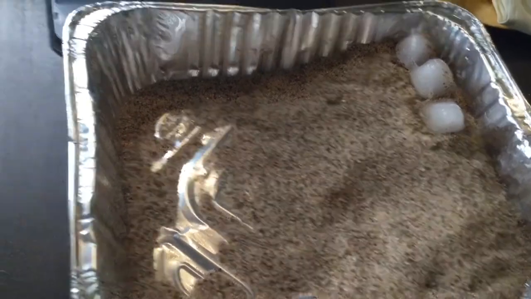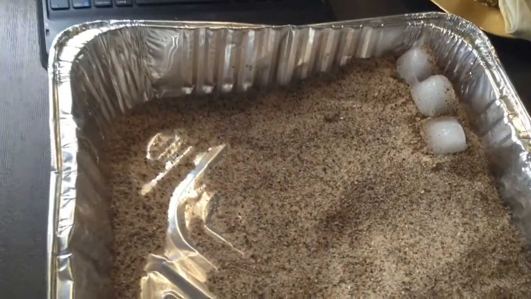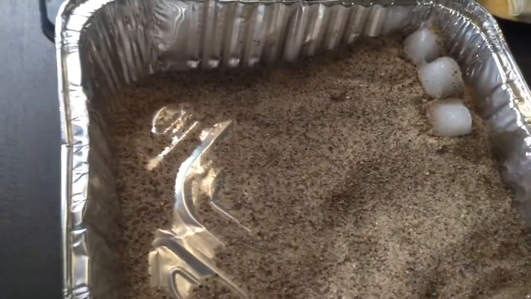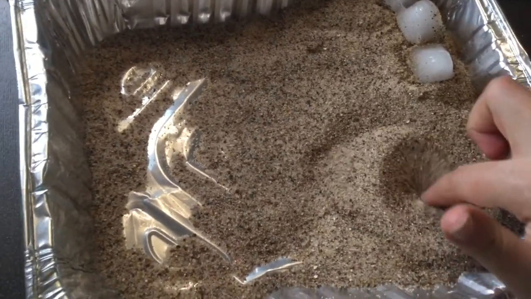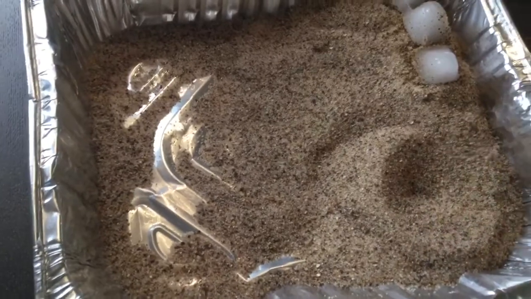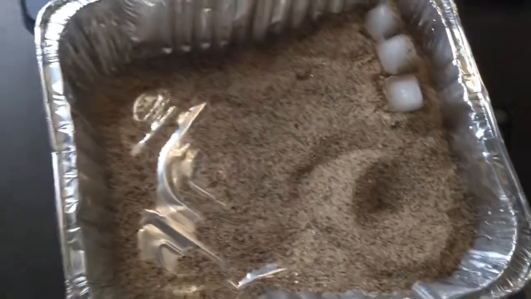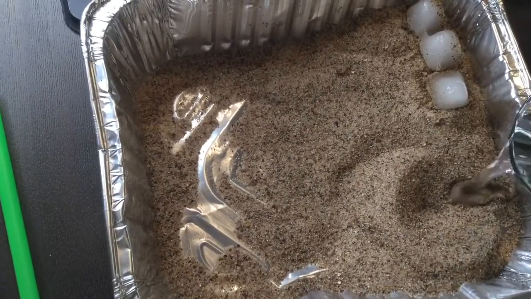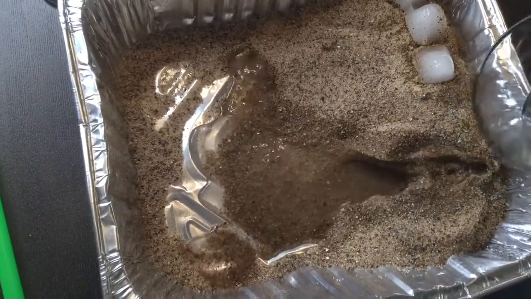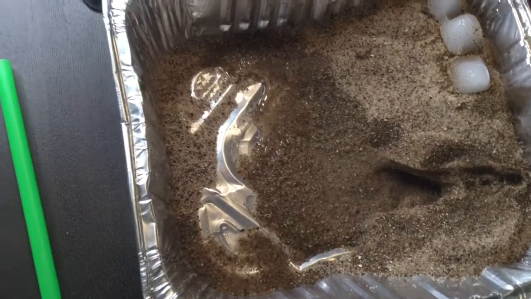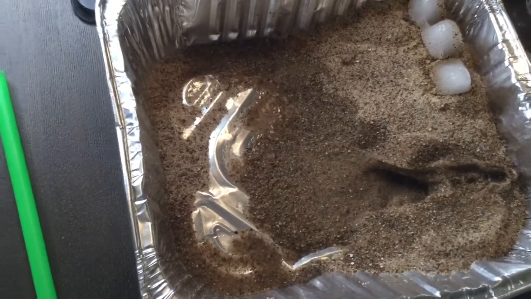For the water erosion, we're going to take our precipitation, and I always like to put a little hole in the top of the pan here. So I always just put a little hole here into the pan, and we're going to pour our water into the pan, and that is going to show and model. Oops, a little too fast. But there is our water erosion.